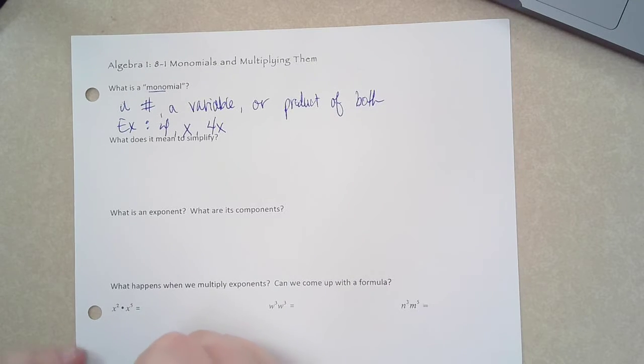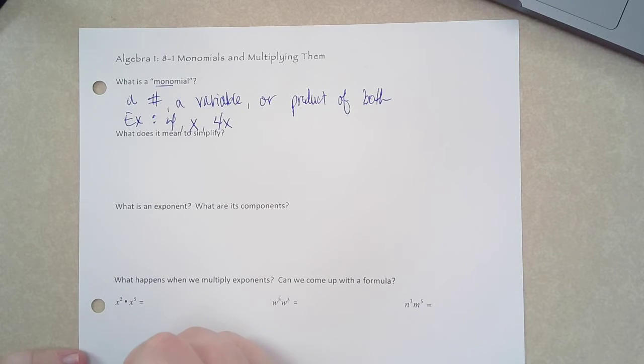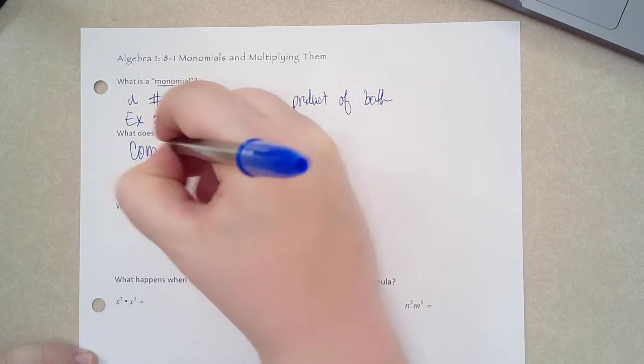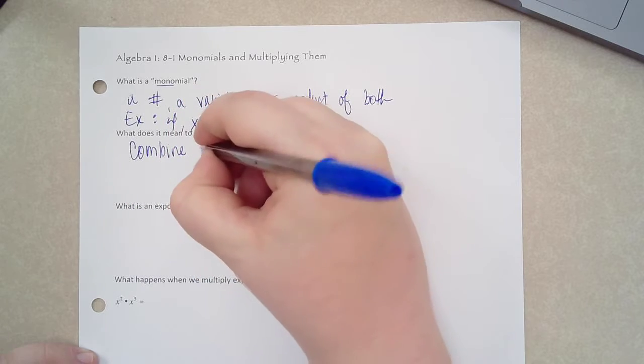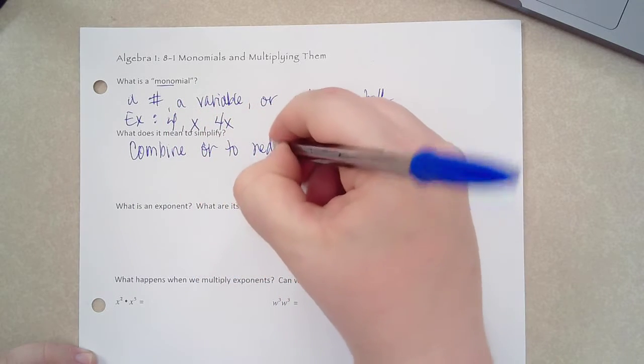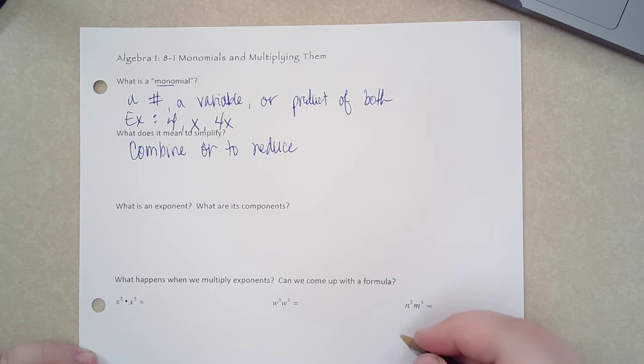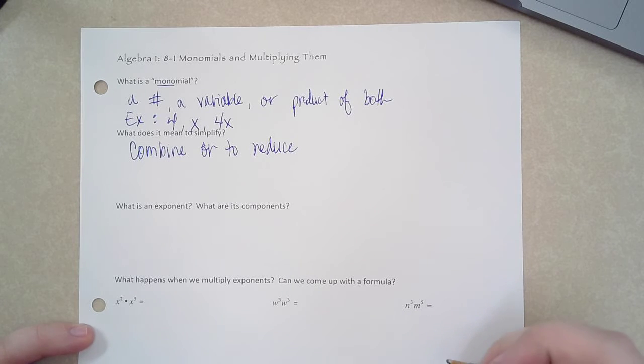So then if we look a little further at what it means to simplify a monomial, it means to combine or to reduce as far as possible. All right, let's switch gears just a little bit.